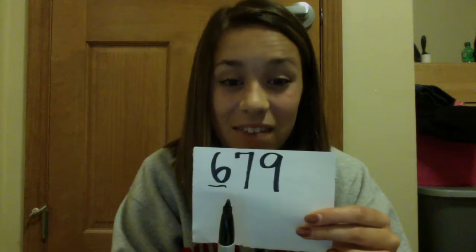Okay, is the 7 greater than or less than 5? It is greater than, so the number that we just underlined, the hundreds place, is going to go up 1. So we're going to go from 679 to 700 if we are rounding to the nearest hundreds place.